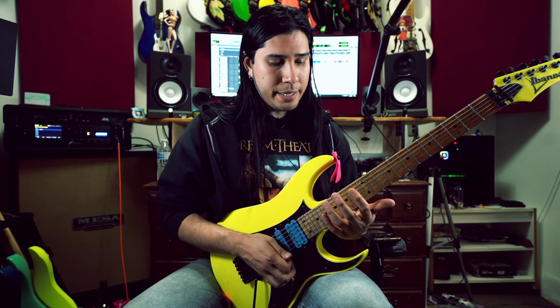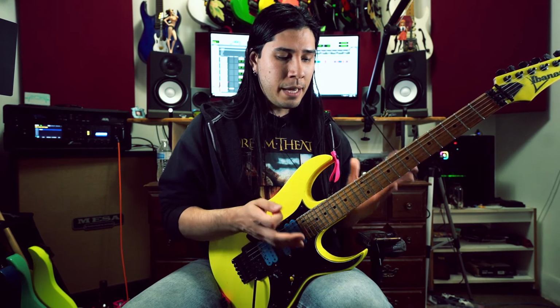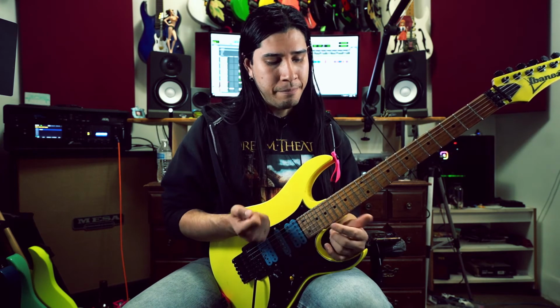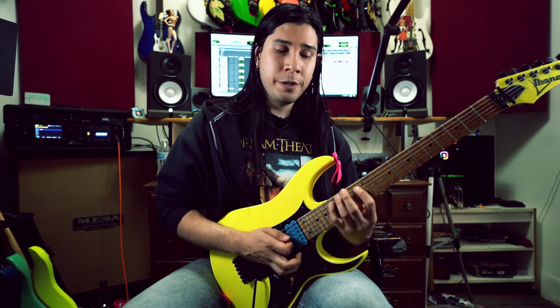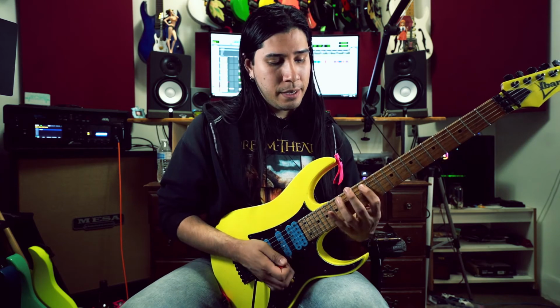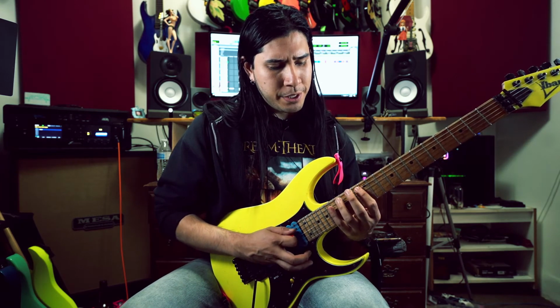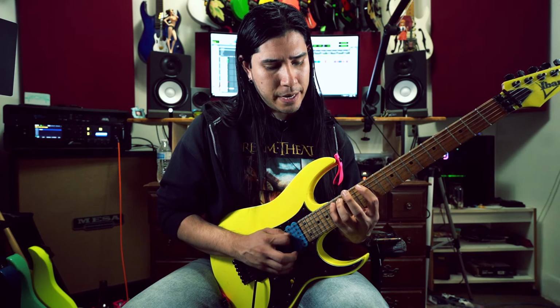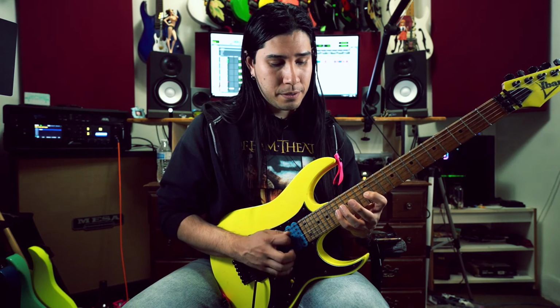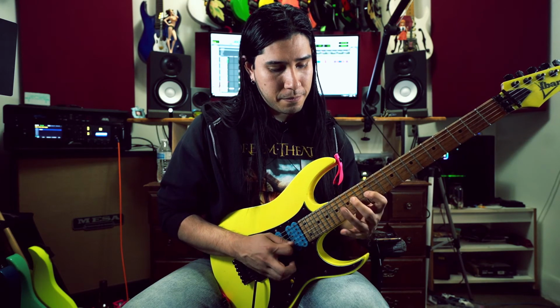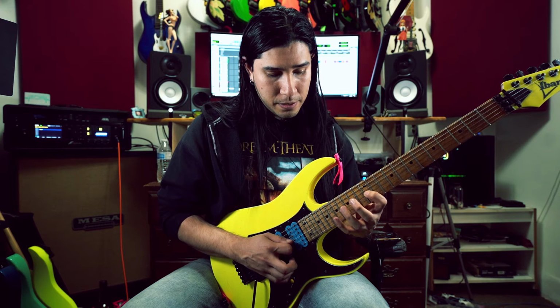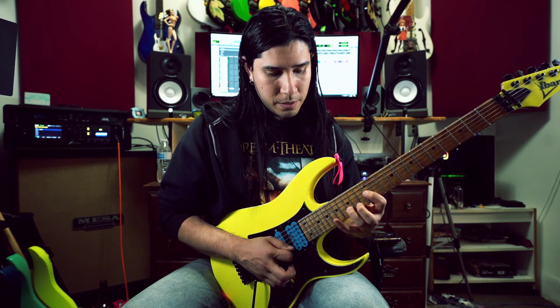And the picking is a little odd. It has a lot of economy picking motions. I'm not officially set on a particular way to do this, so figure out what works better for you. I'll definitely slow this down so you can see it. But this is essentially what I'm trying to do. So it's like an up, down, down, like that. Up, down, down, down, up, up, down, down, down.